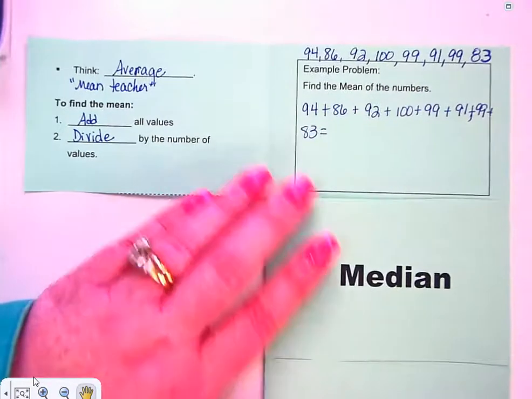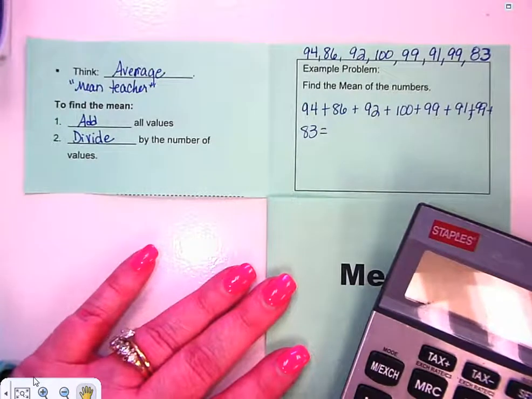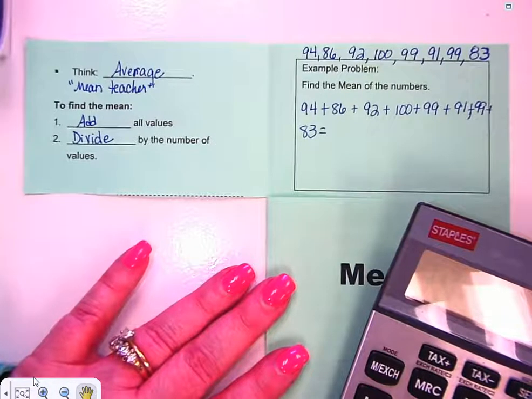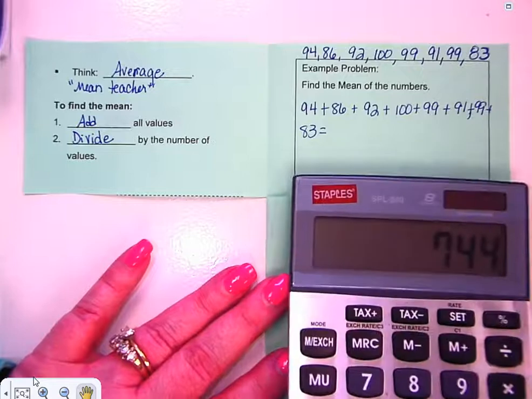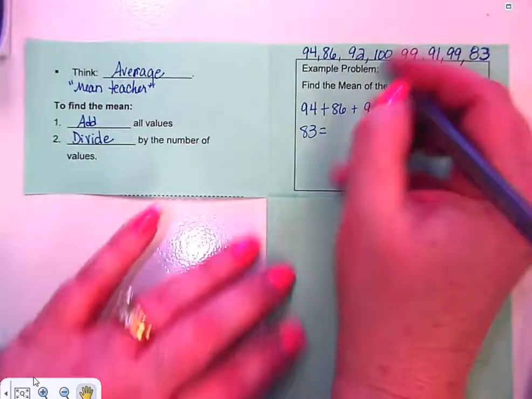And that equals, so I'm going to use my calculator and add them all up. I got a total of 744. Is that what you got?